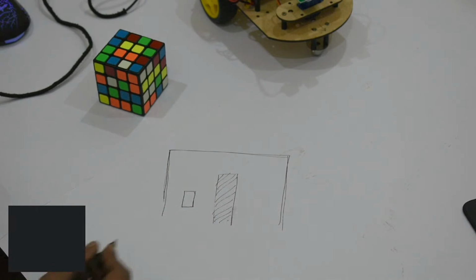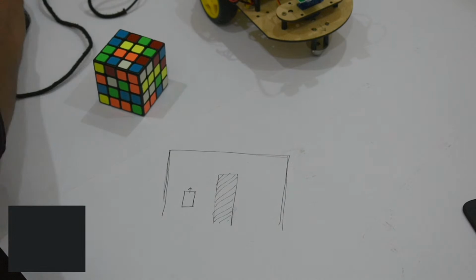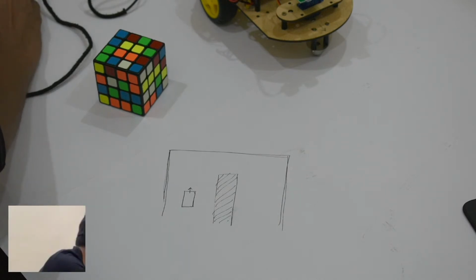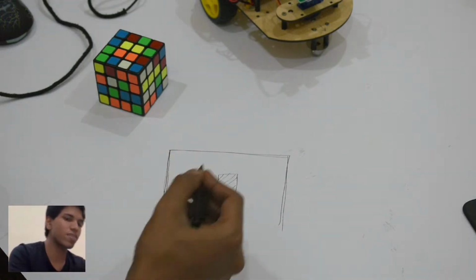This is our car and it's facing forward like this. So my car is facing in the forward direction.